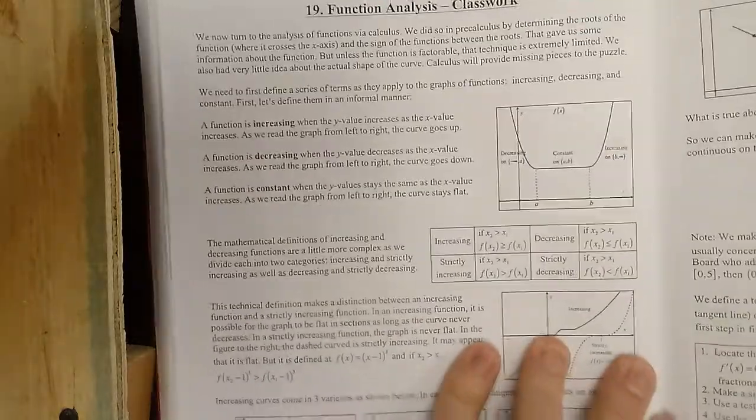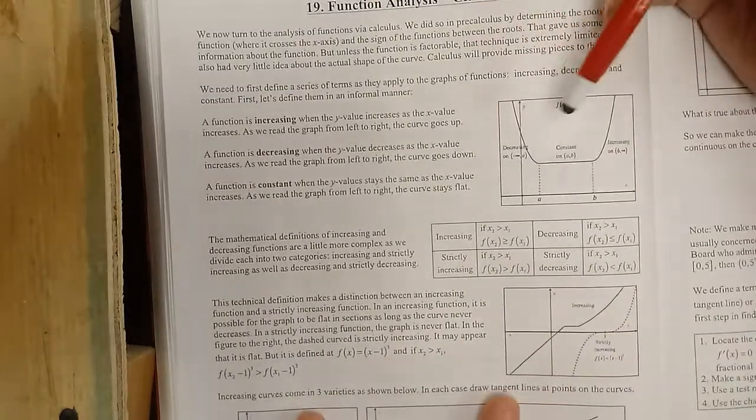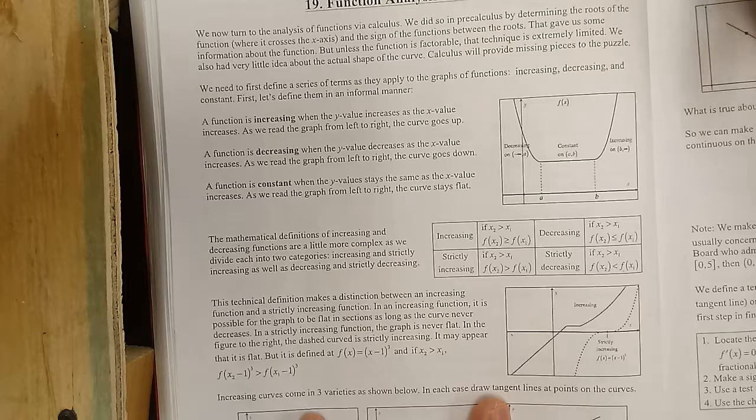Today we're looking at function analysis. So, it sounds scarier than it is. We're basically going to be going, hey, what's the derivative do? So, here's some generic function.